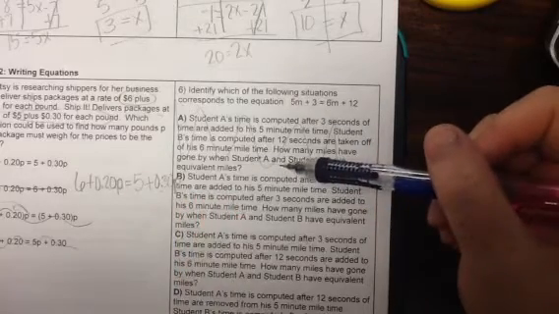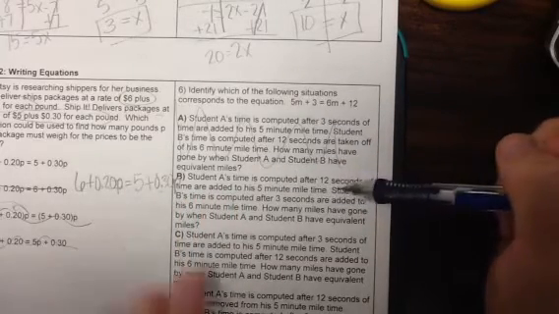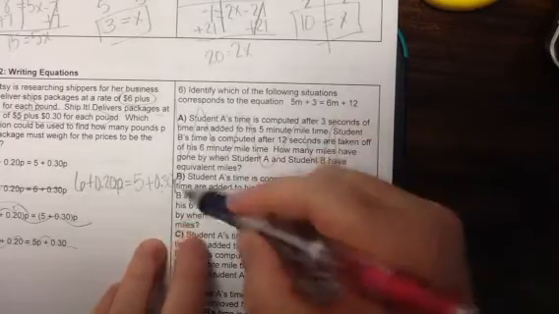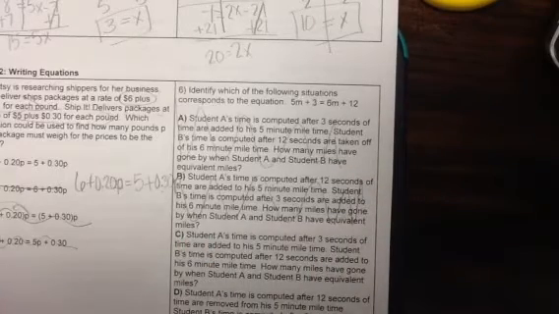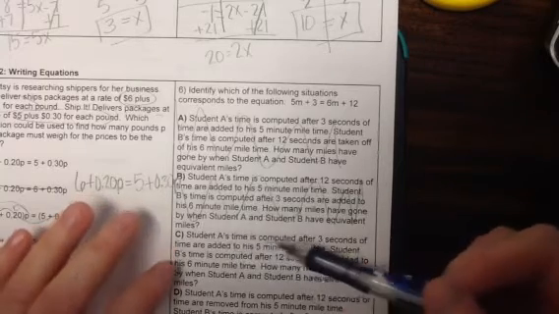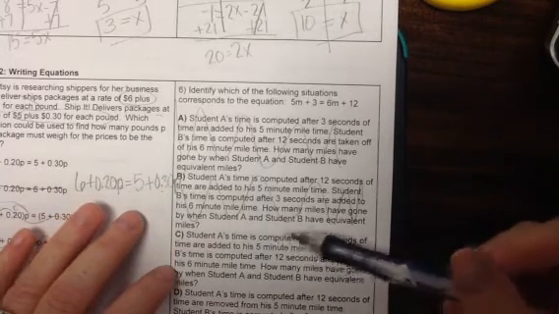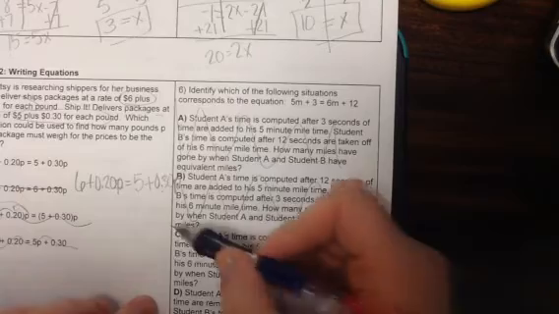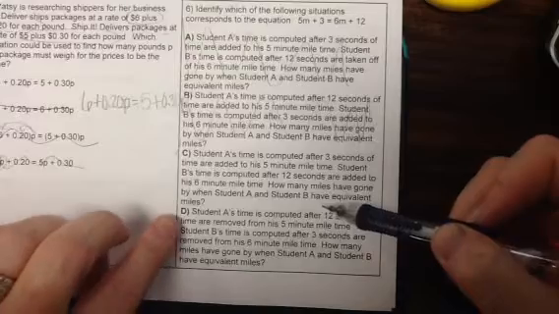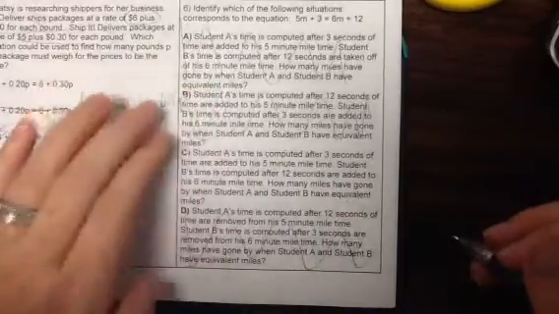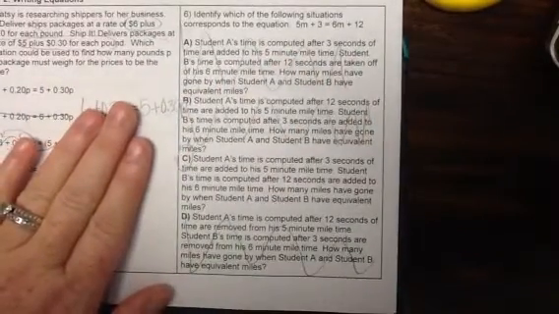Student A's time is computed after 12 seconds of time are added to his 5-minute mile. Student B's time is computed after 3 seconds are added to his 6-minute mile. Well, that has it backwards. So that's wrong. Student A's time is computed after 3 seconds of time are added to the 5-minute mile time. Student B's time is computed after 12 seconds are added to his 6-minute mile time. Okay, how many miles have gone by when student A and student B have equivalent times? I think it's C, but let's read D just to make sure. Student A's time is computed after 12 seconds of time are removed. Removed means subtract automatically because everything was adding. Okay, so C is our answer choice there.